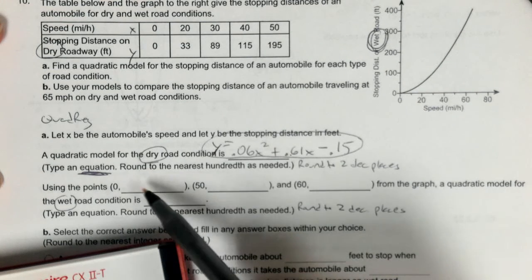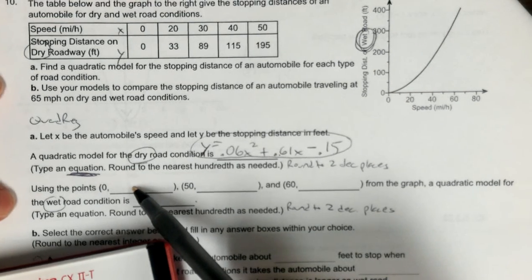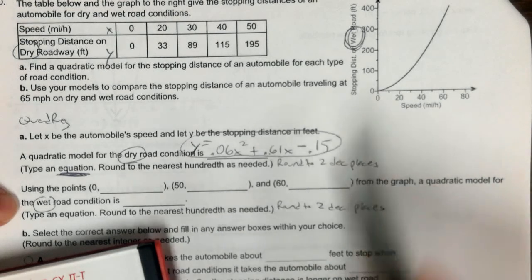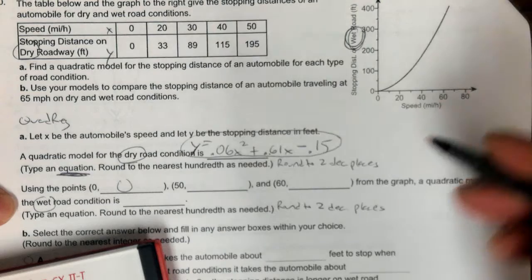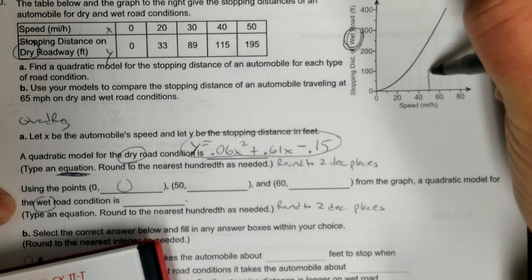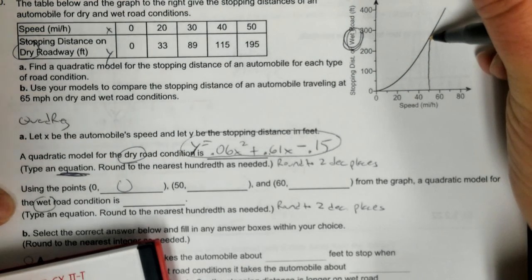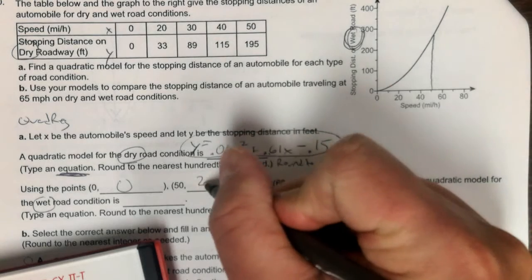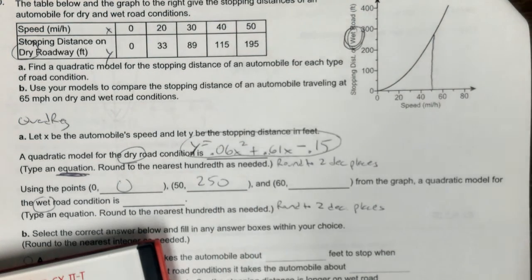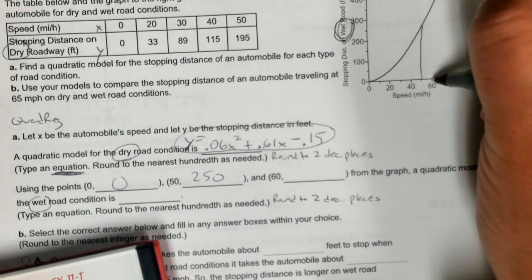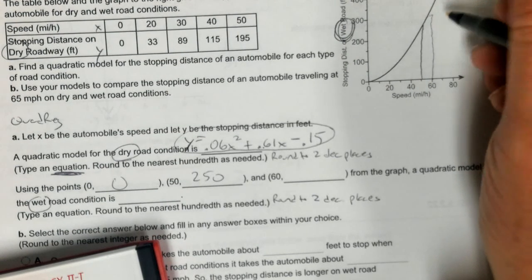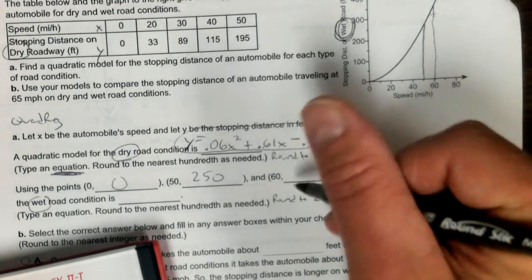Now the next one says using the points, and so you look at the graph using the point 0, 0, 50 corresponds to 250, and 60 corresponds to 300. No, 350. 350.